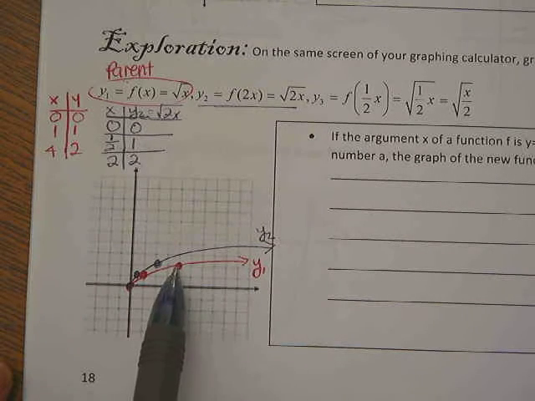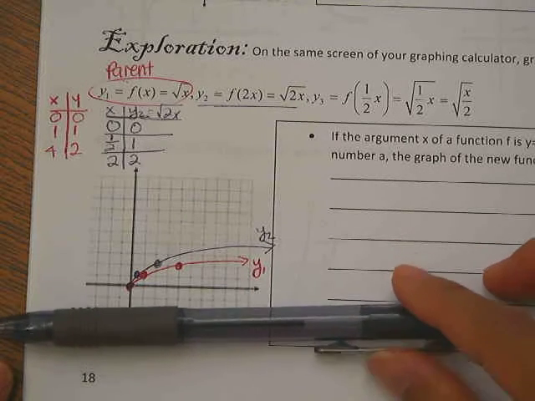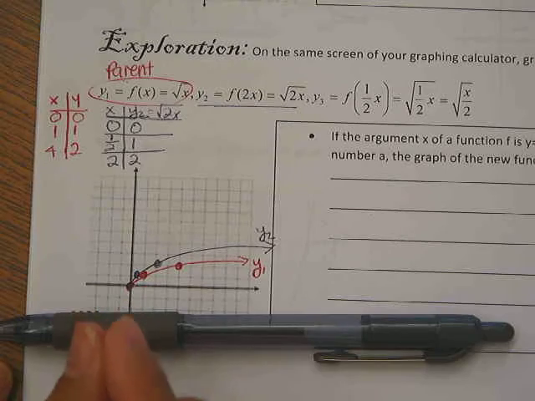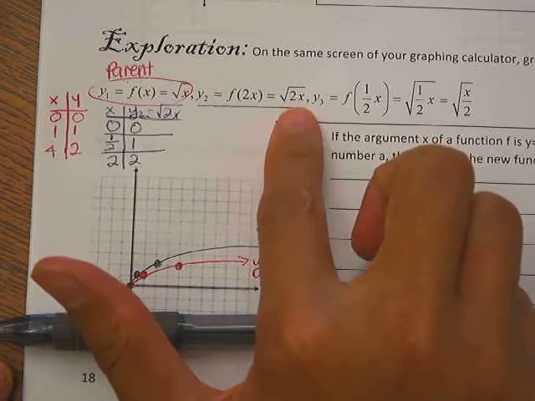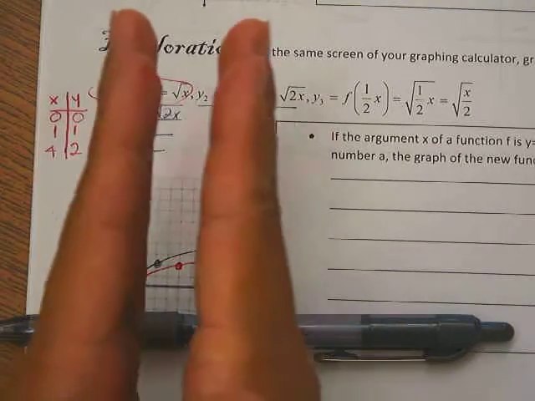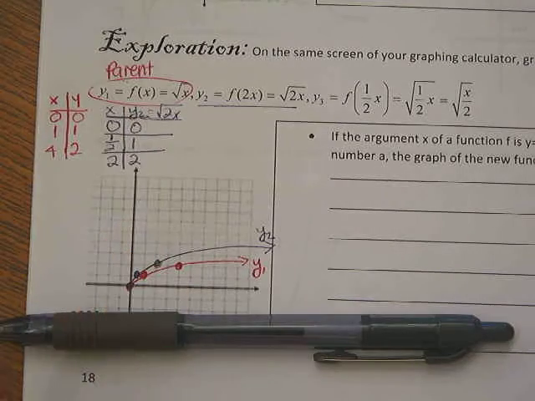Look at these dots. It used to be here, now it's here. Horizontally means on the x line, okay? Horizontally, I'm shrinking it by half, okay? So keep that in mind. When I multiply my x by 2, I'm actually shrinking my graph, right? We're going from here, shrinking it by half the distance.